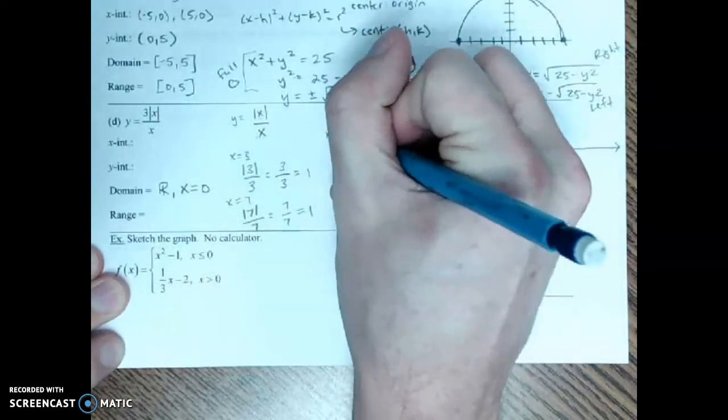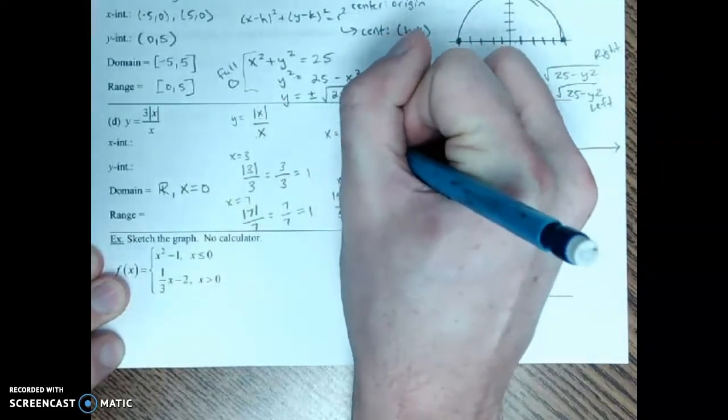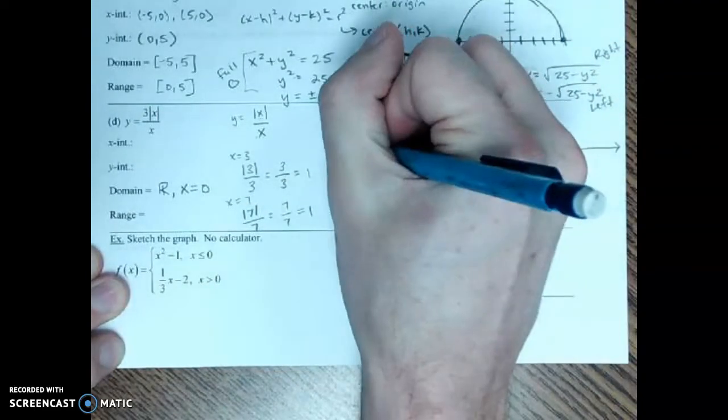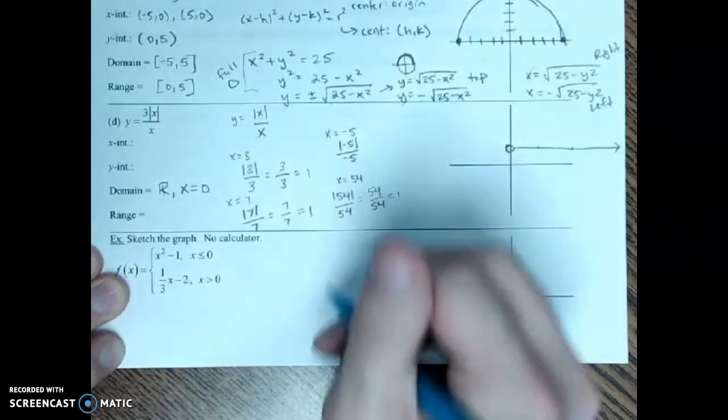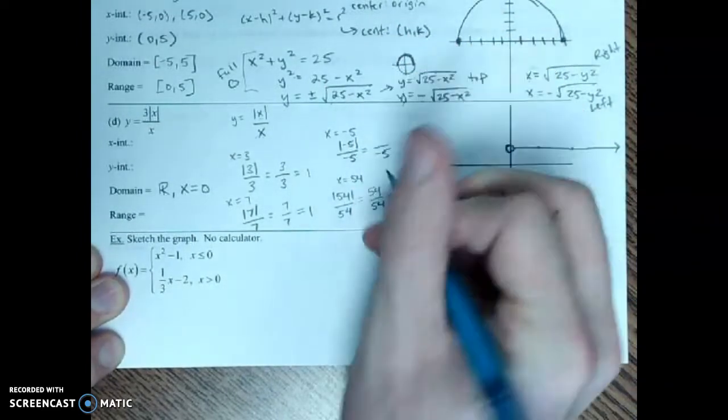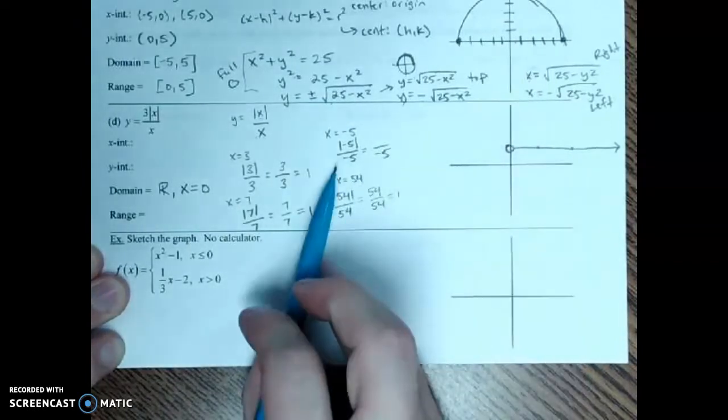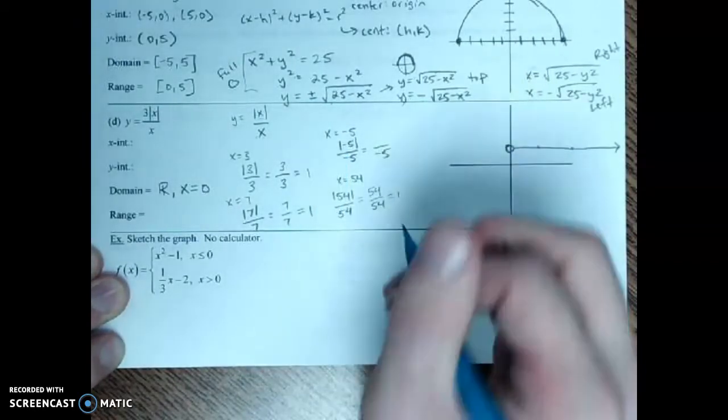So how about if I plugged in negative 5? Again, any negative number would work. If I did the absolute value of negative 5 over negative 5, I know the denominator is still this exact same thing, but when I take the absolute value, the negative is going to go away.